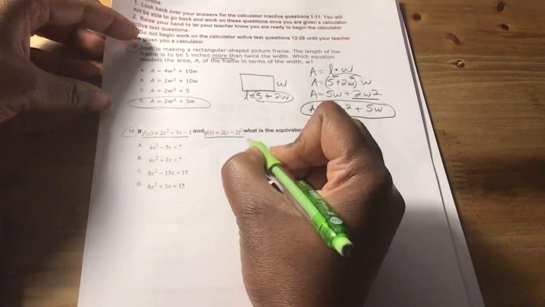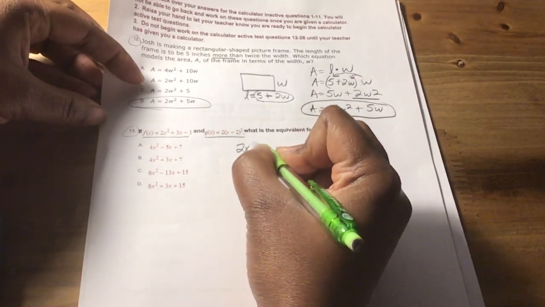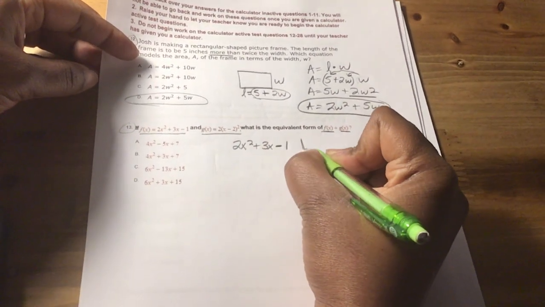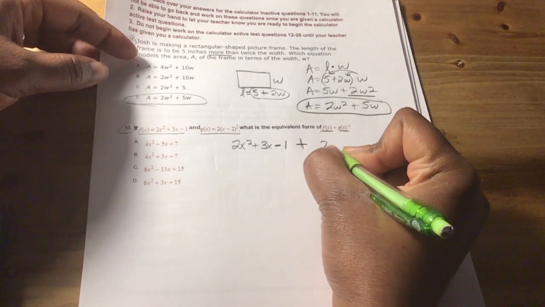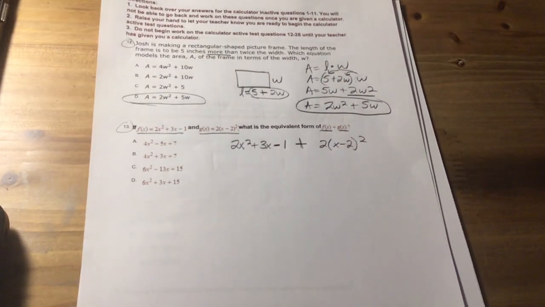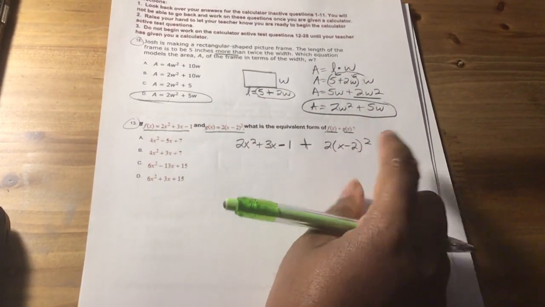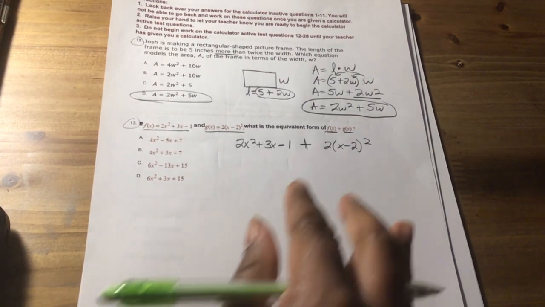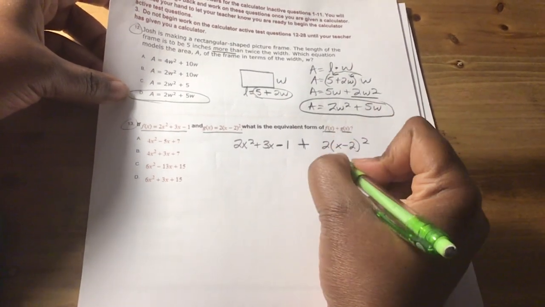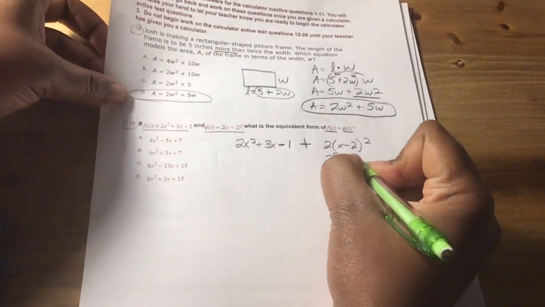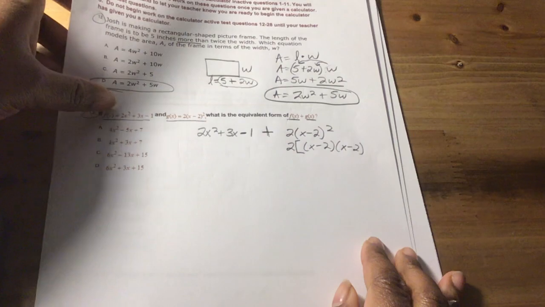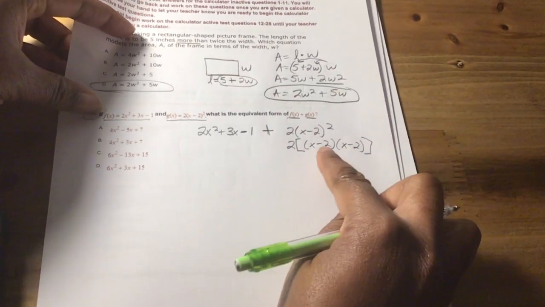So we have 2x squared plus 3x minus 1, and you want to add this to 2 times (x minus 2) squared. So look, I need to simplify this first and then combine all the terms that are alike. Exponents come before multiplication, so I need to multiply this times itself first. I'm going to use a bracket and do this part first.